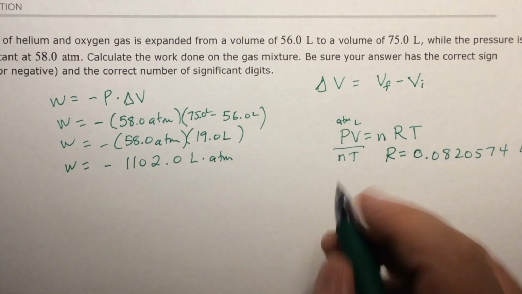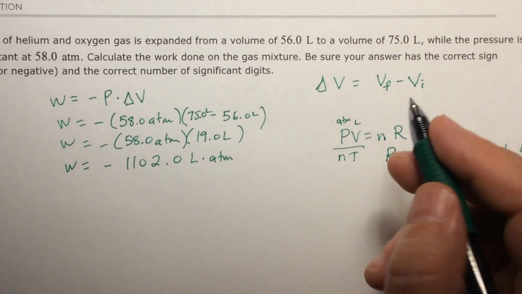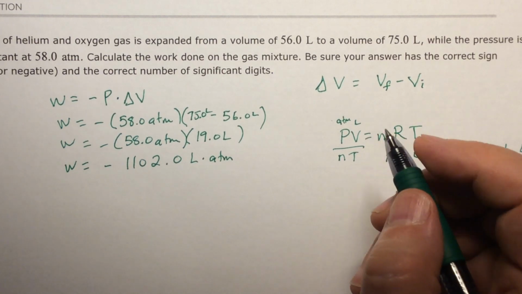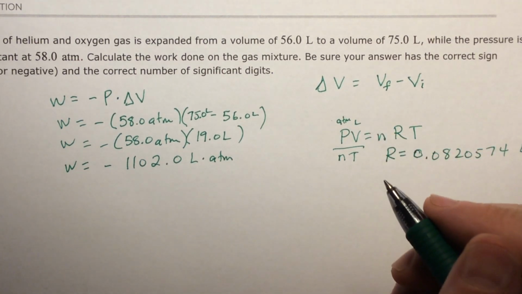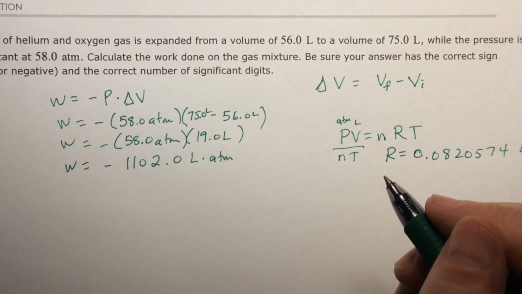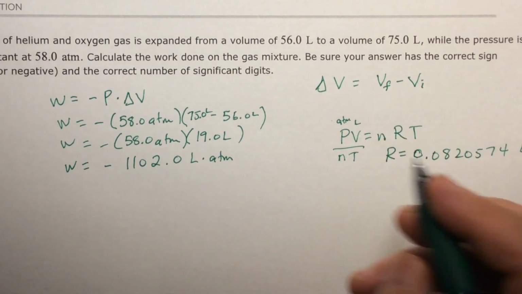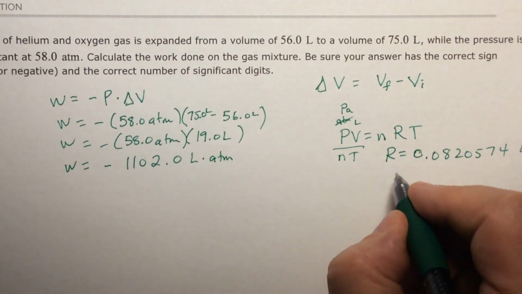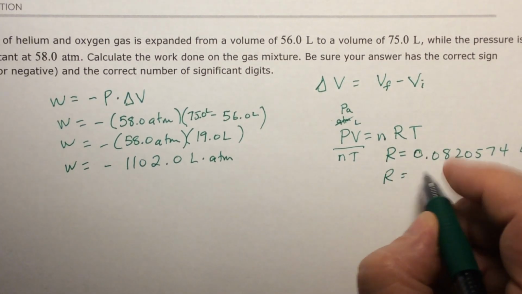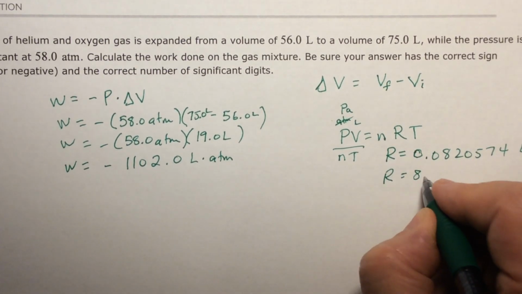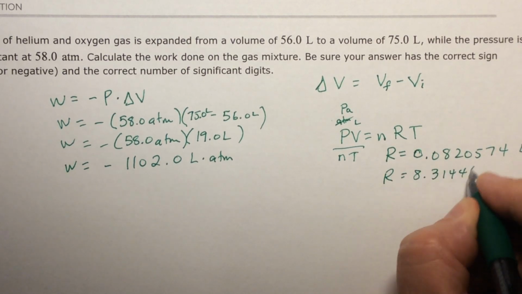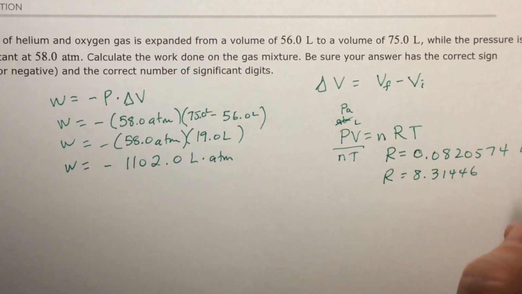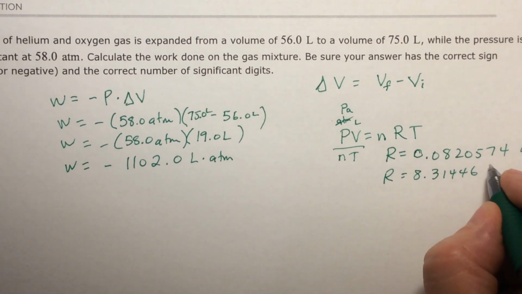If instead of atmospheres you are in pascals, which is a different unit of pressure, then R is equal to 8.31446 joules over moles kelvins.